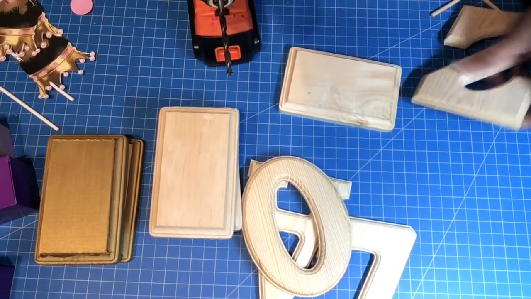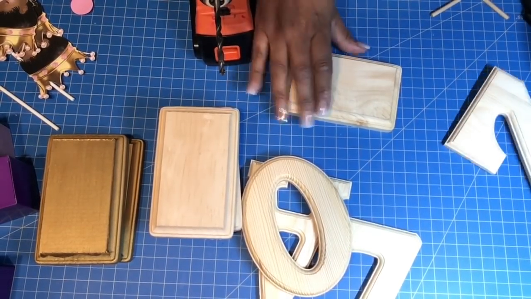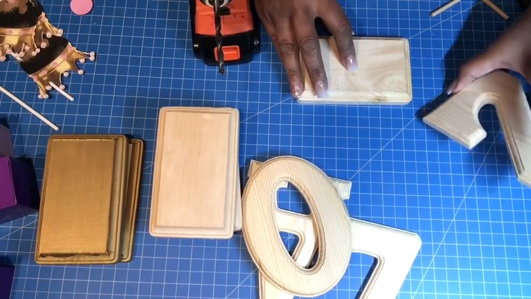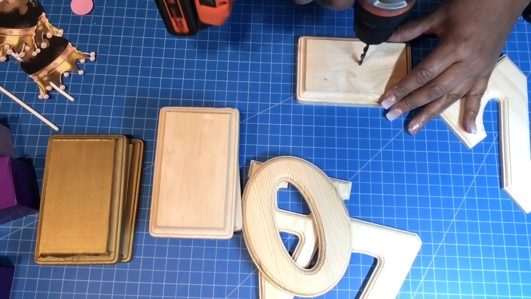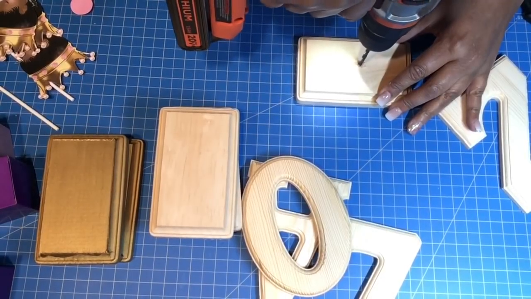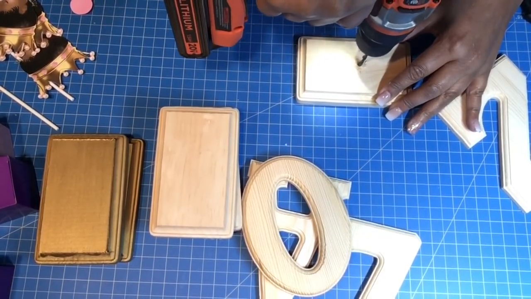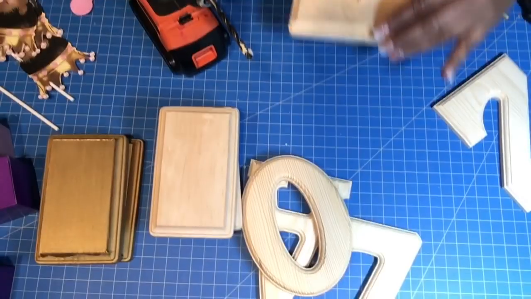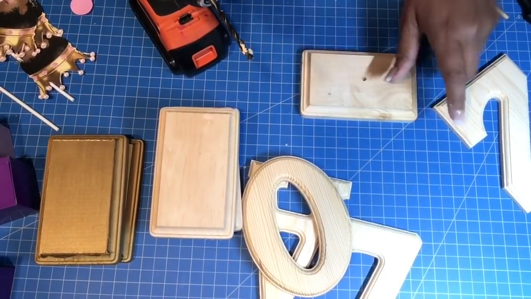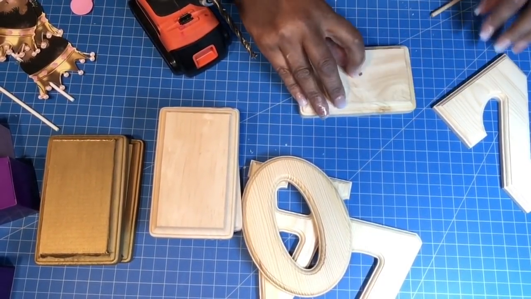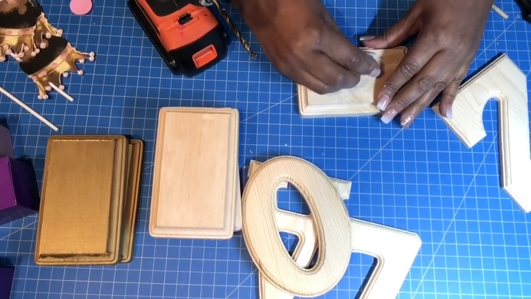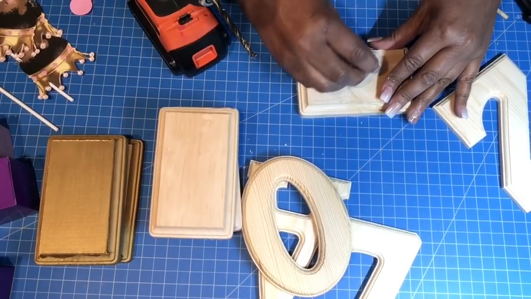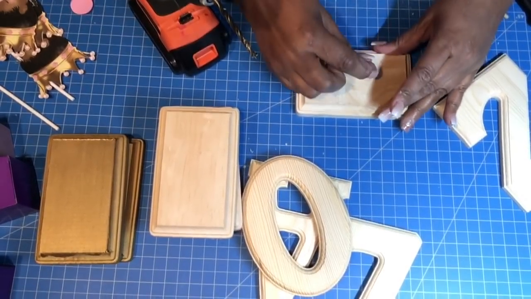Now let's go ahead and do this one in the middle. Let's go ahead and see, the dowel rod goes in with no problem.